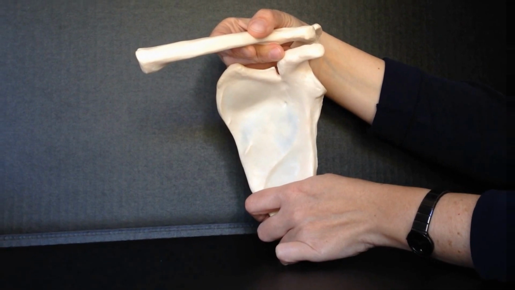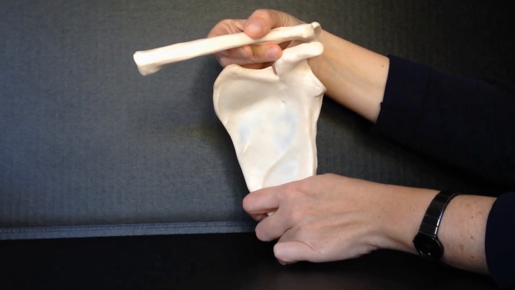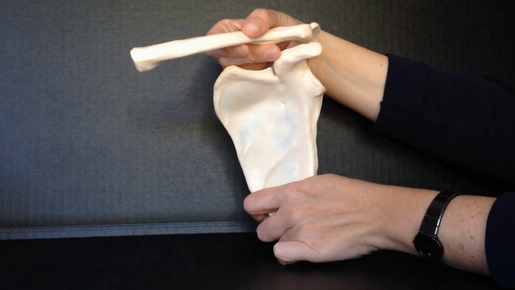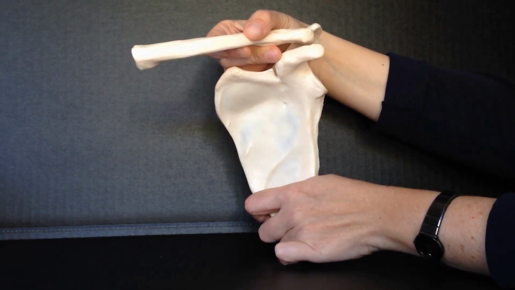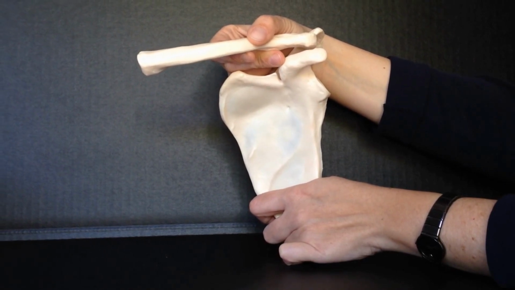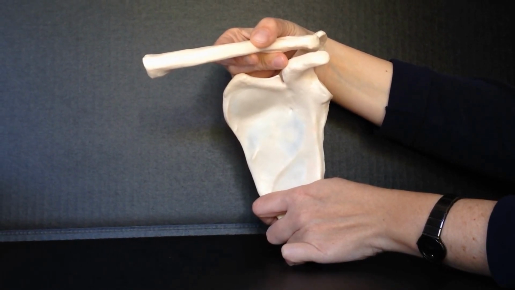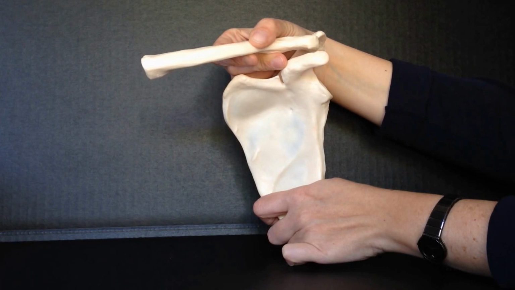The acromion process is also the point of articulation with the acromial end of the clavicle. The two bones form the acromioclavicular joint, which is a synovial type of articulation. The joint allows for gliding of the scapula on the clavicle.